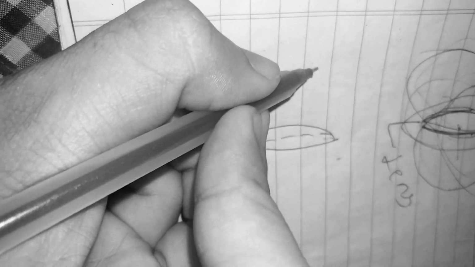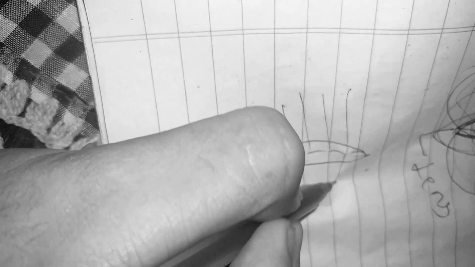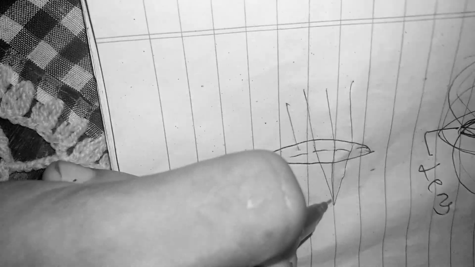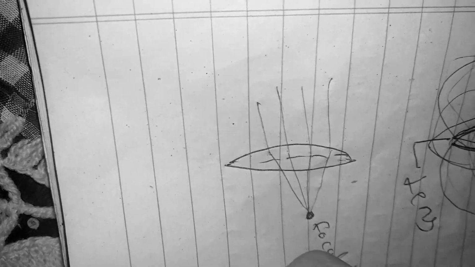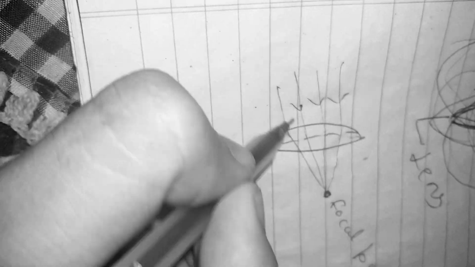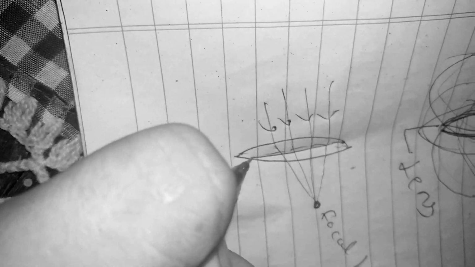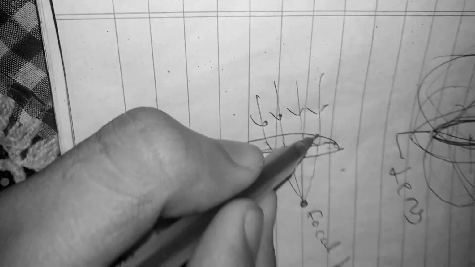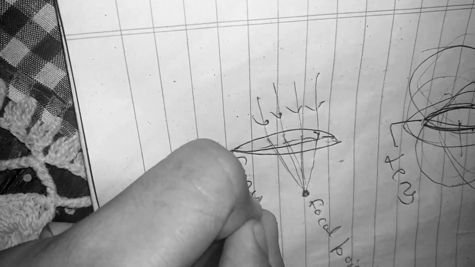Convex lens is that lens in which the parallel beam of light strikes a point, and the point in which the parallel beam of light strikes is called a focal point. Simply, the lens in which the parallel beam of light strikes to a point after they are refracted is called convex lens.